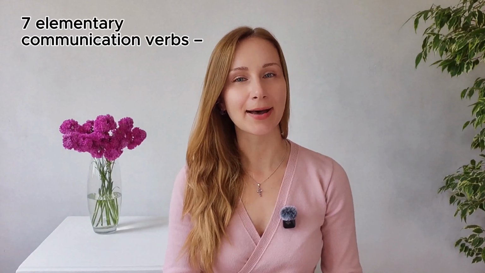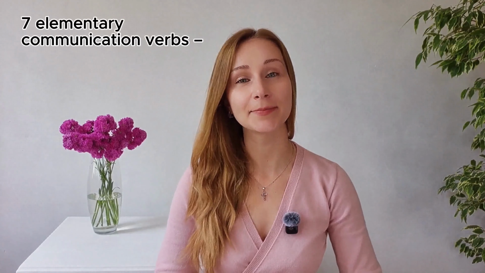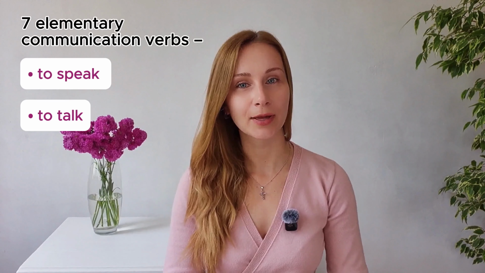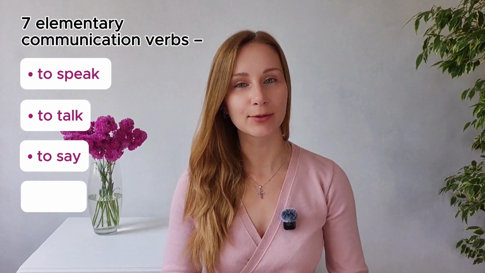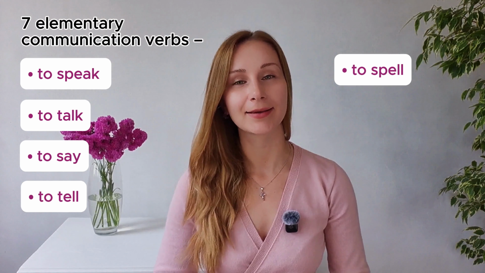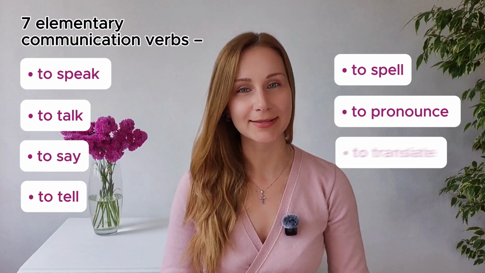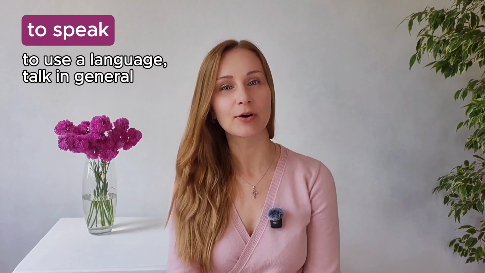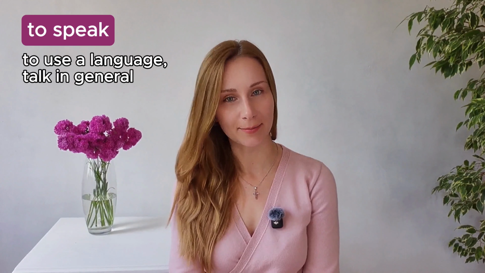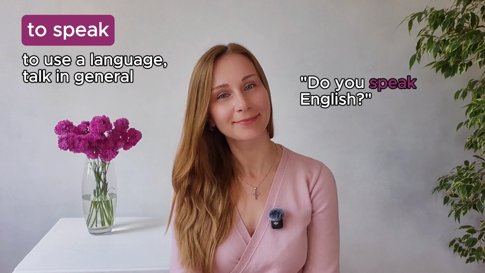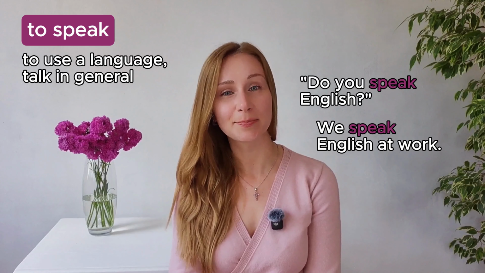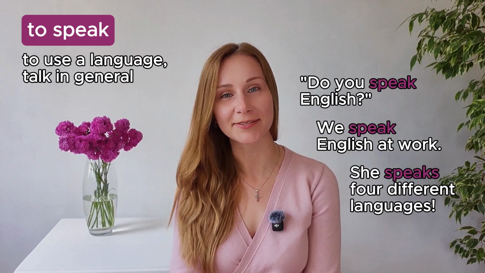So here are 7 elementary communication verbs you must know. To speak, to talk, to say, to tell, to spell, to pronounce, to translate. Let's explore the difference. So, to speak means to use a language or talk in general. For example, do you speak English? Or we speak English at work? Or we can say she speaks 4 different languages.